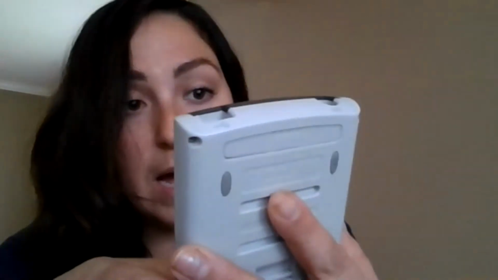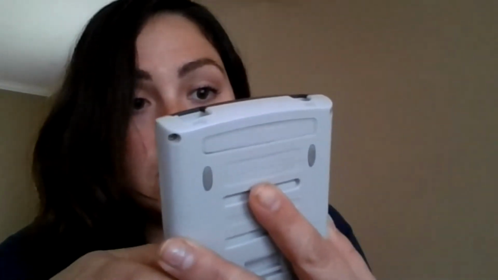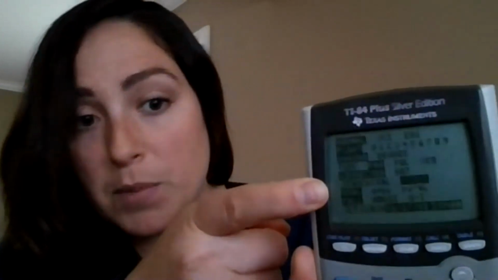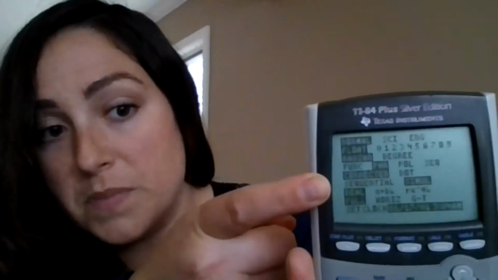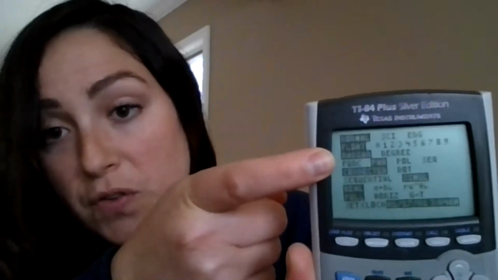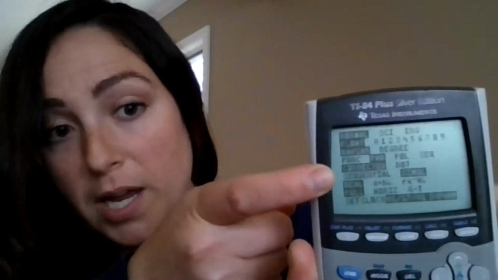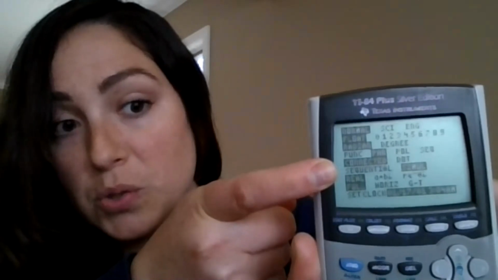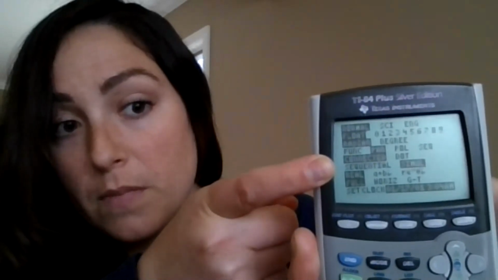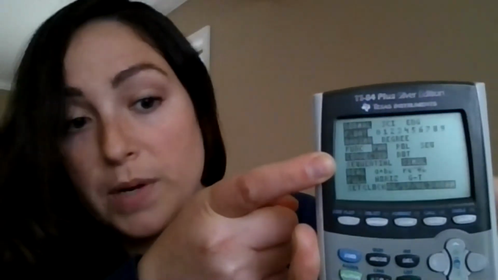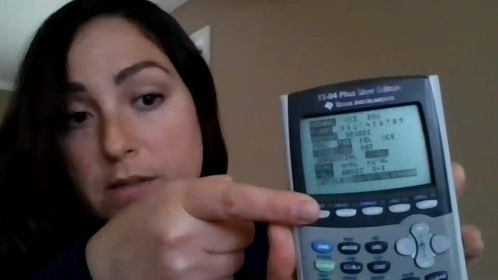So now I have parametric selected, and then we're going to scroll down to sequential, and again select simultaneous instead of sequential. So we changed function to parametric and sequential to simultaneous. So now when we hit our y equals, there you go, we get a set of parametric equations.